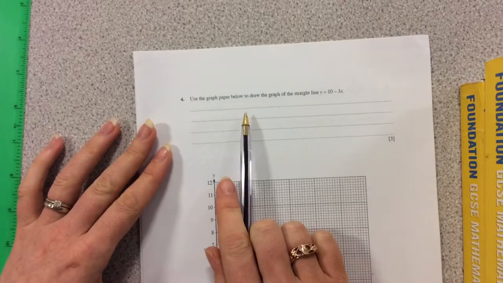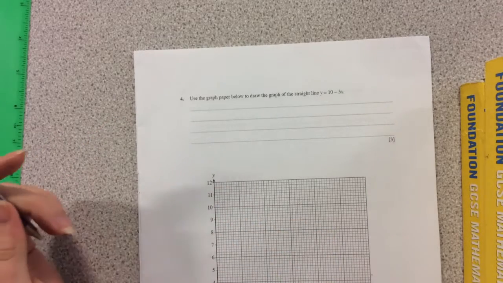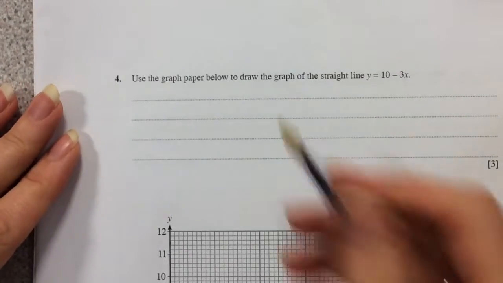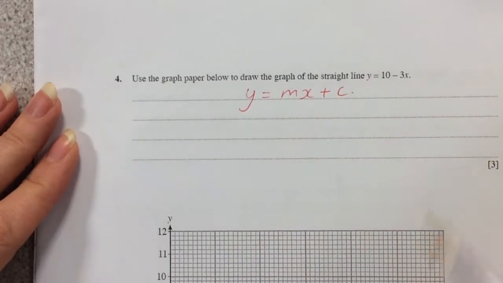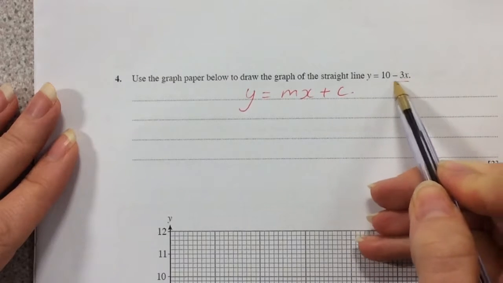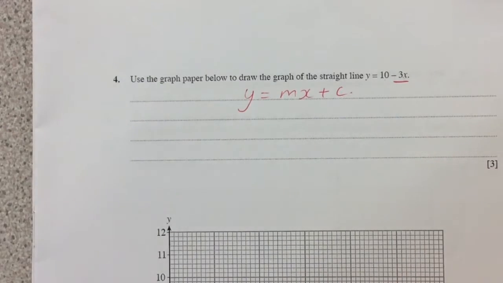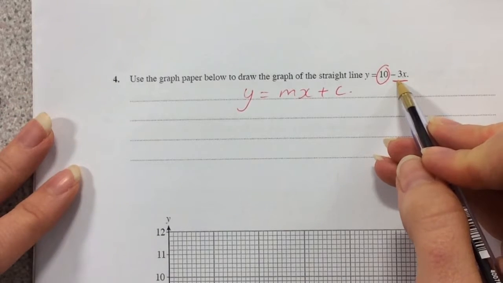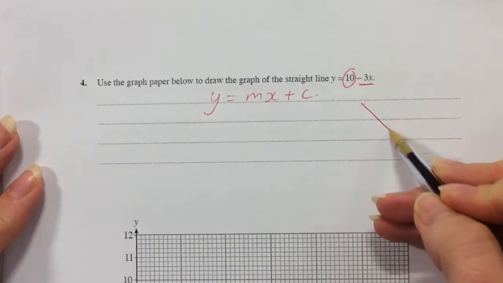The next question, I'm going to show you how to do this using a table of values. So again, it says use the graph paper below to draw a graph of the straight line y equals 10 take away 3x. Now this is exactly the same as y equals mx plus c. It's just the 10 and the minus 3x are the other way around basically. So 10 is where it cuts the axis, and the minus 3 is our gradient. So every time you go 1 to the right, it's going to go down 3. So it's a negative gradient, so we're expecting our graph to go down.